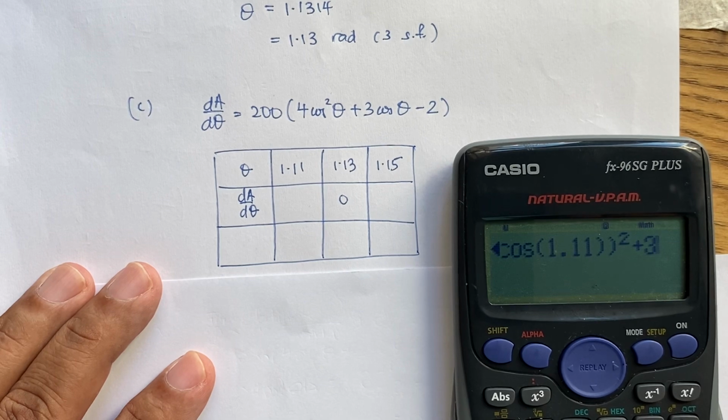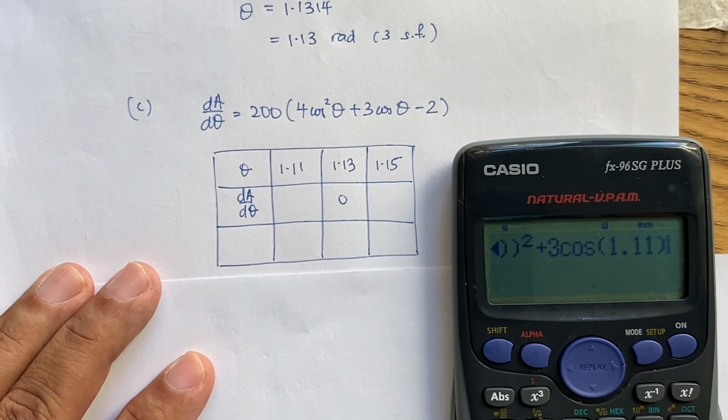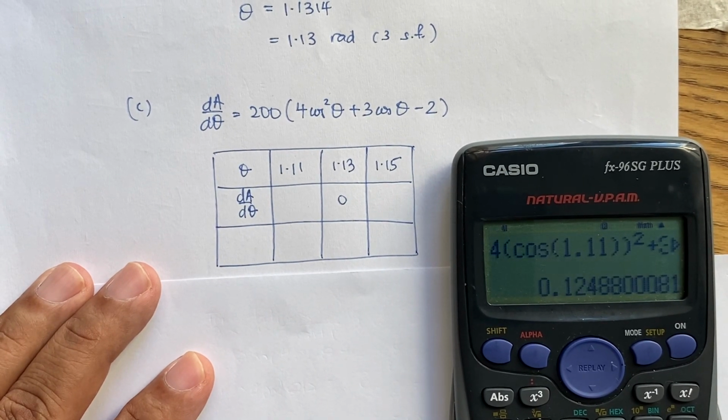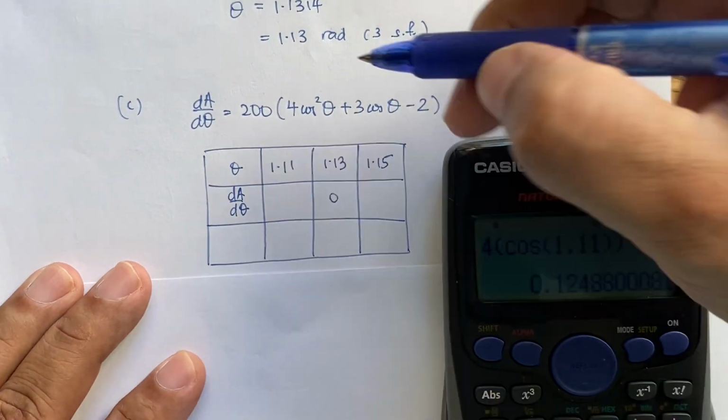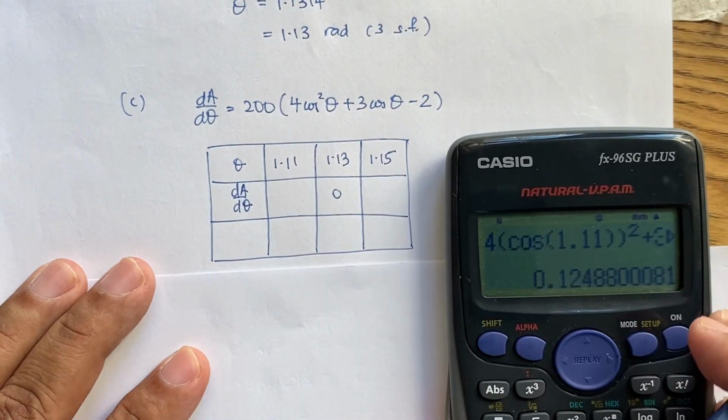Then 3 times cosine 1.11, minus 2. Now this value is going to be positive, so I'm going to write plus here.